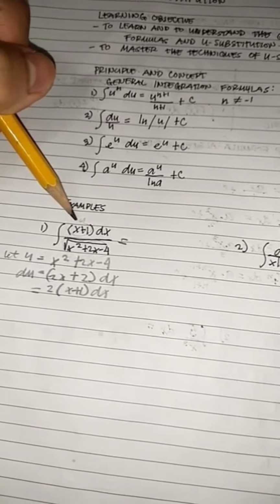So problem number 2, the integral of x sine x dx. We will use this formula again: uv minus the integral of v du.